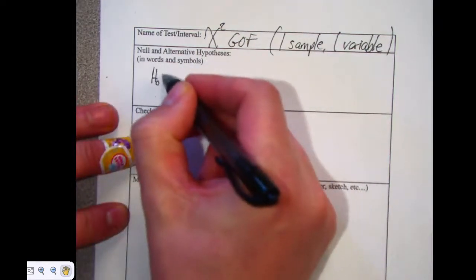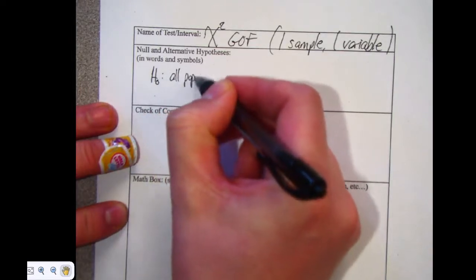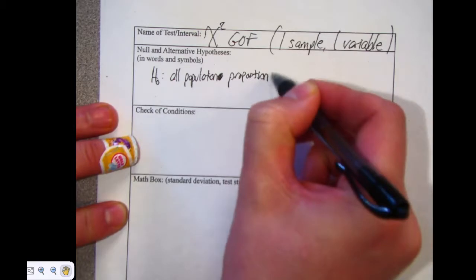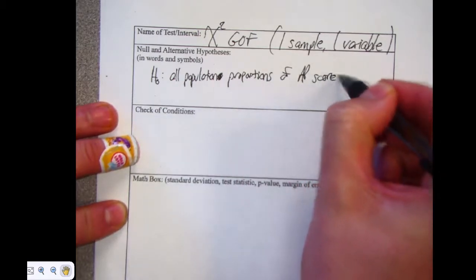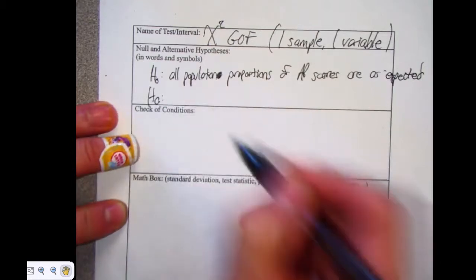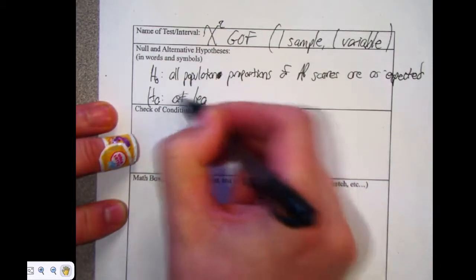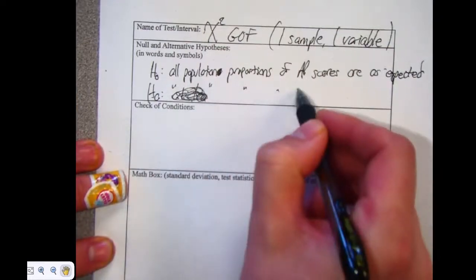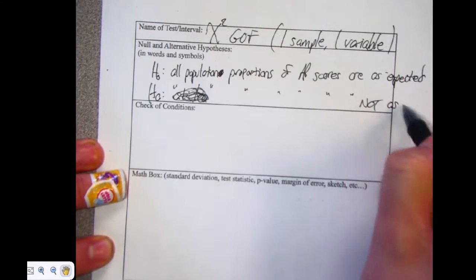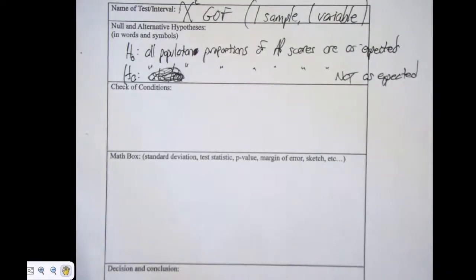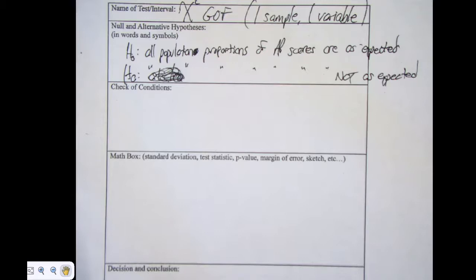Alright, H0: all population proportions of AP scores are as expected. HA: I was going to write at least 1 proportion is different, but you could just go, all population proportions of AP scores are not as expected. Yep. I actually don't know that. Whenever you have something like that where I'm in doubt, just put it.